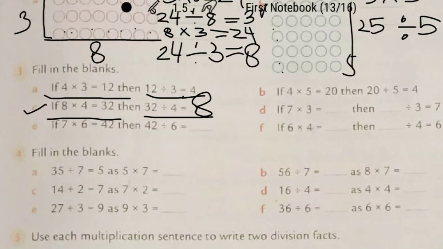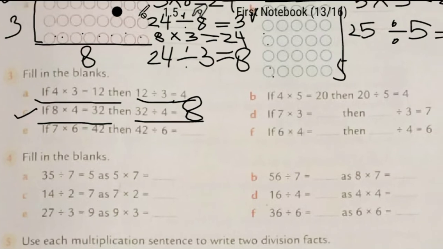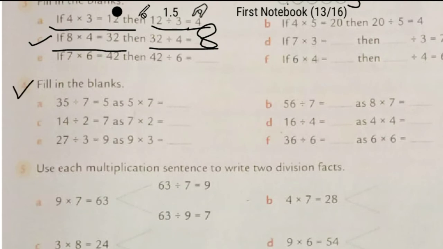So the rest of the questions I will give you as your homework in the worksheet, which you will find in the link given below. Okay. Now let's move to our question number 4. Fill in the blanks. So here we have been given the division sentence and we have to find out the multiplication. As I told you just a few minutes back, if we know the multiplication sentence, we can frame the division sentence. And if we know the division sentence, we can frame our multiplication sentence. Isn't it?